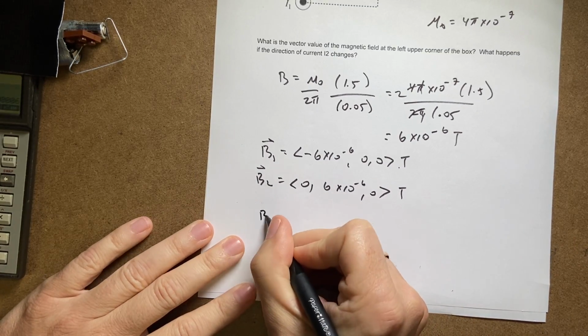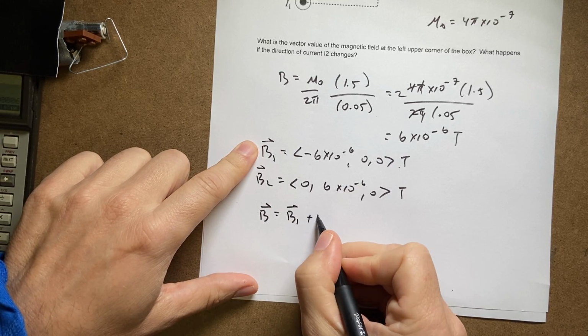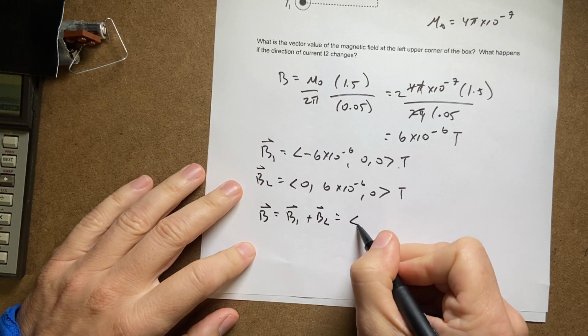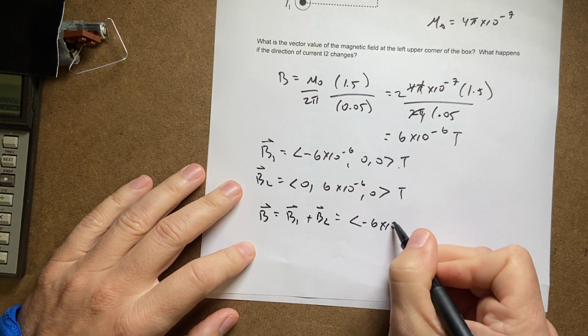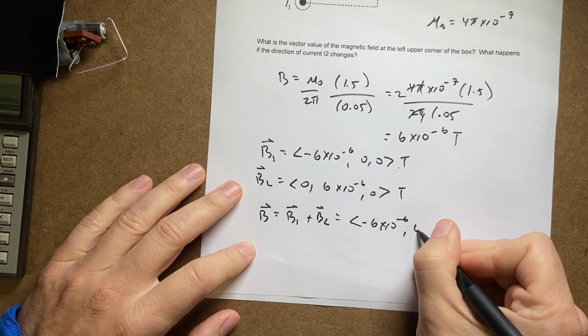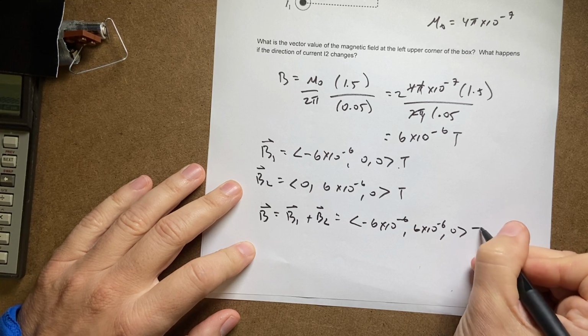So B total is going to be B1 plus B2. But they're vectors, so I add the components. So I get negative 6 times 10 to the negative 6th, because that's plus 0. 0 plus 6, so it's 6 times 10 to the negative 6. And then 0 plus 0, Tesla. That's it.